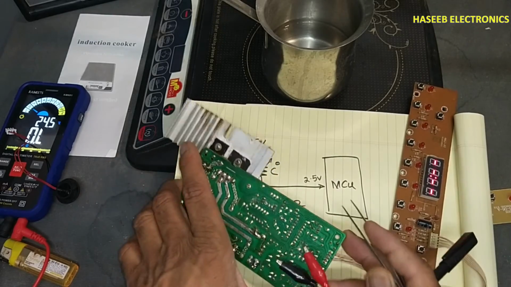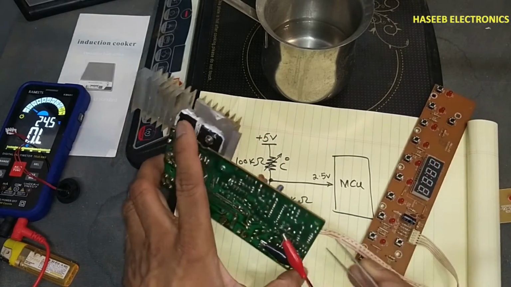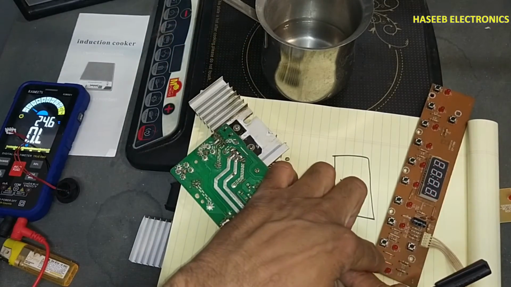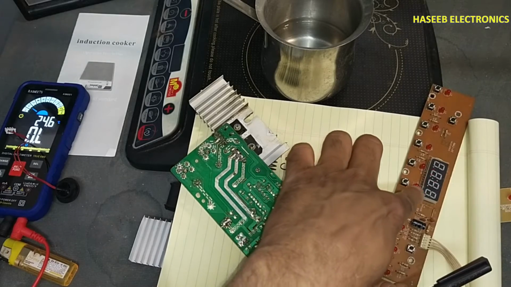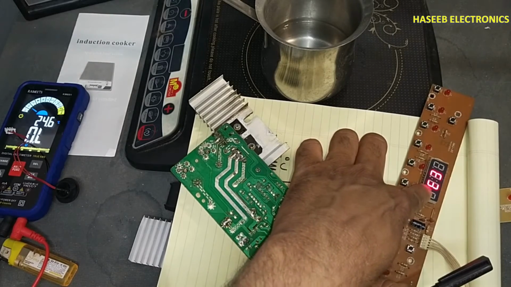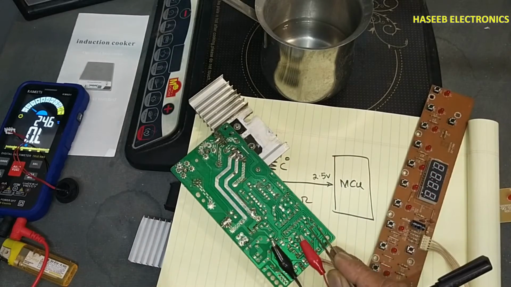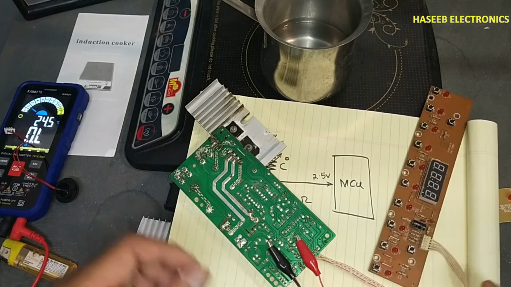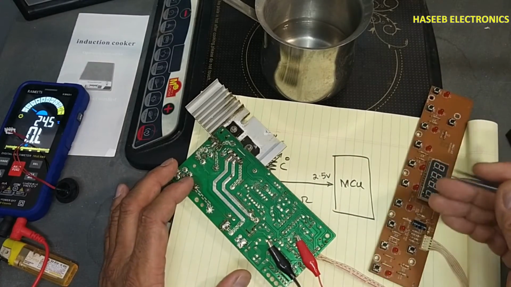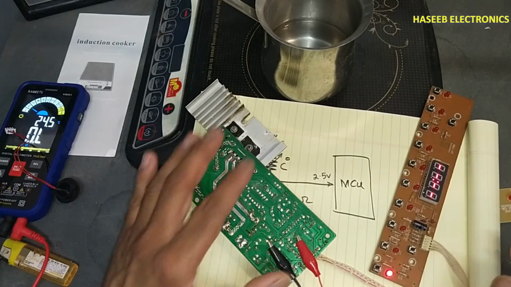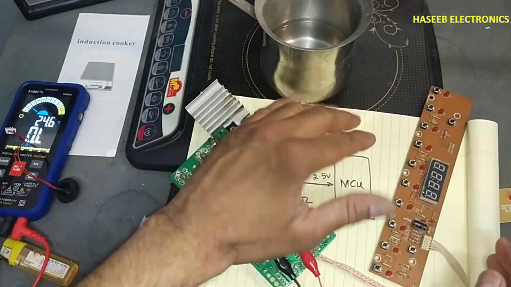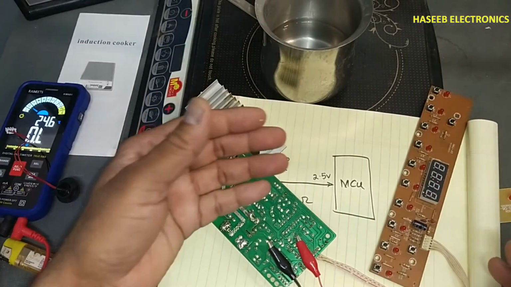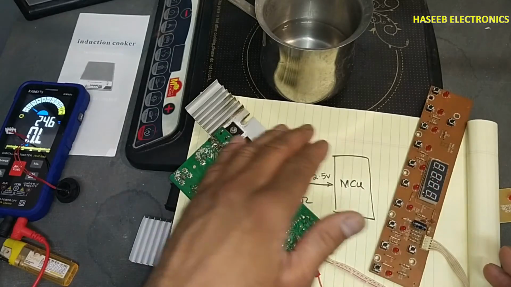Now at these 2 points, at this connector, here is the top surface temperature sensor. When I turn it on, in Chinese brands it will show E3 error. E3 error means the top surface temperature is very high. If this happens while cooking, that means the cooking vessel has been on the top surface for a long time and it is boiling and there is no good airflow.